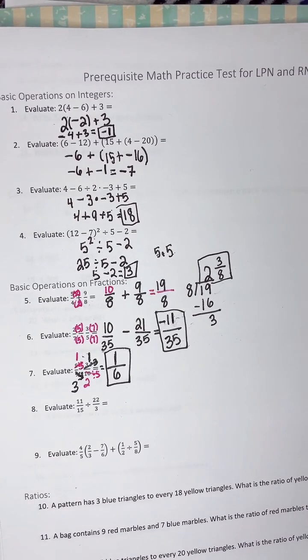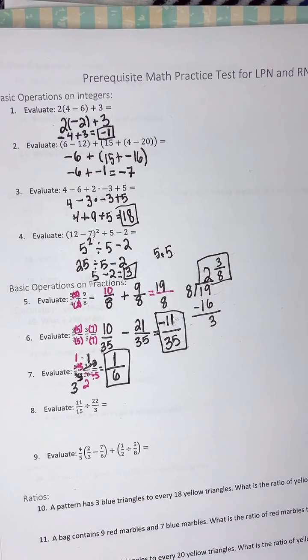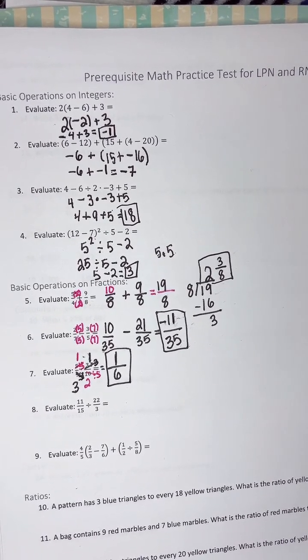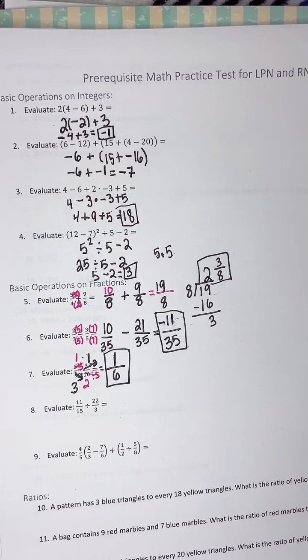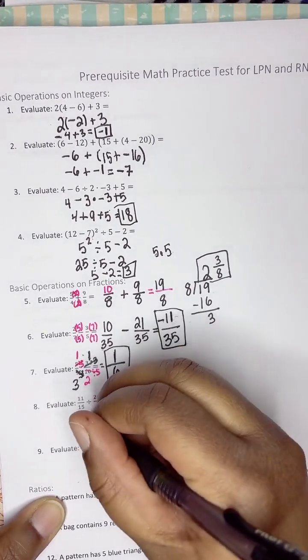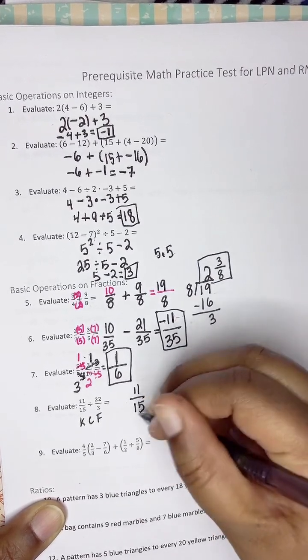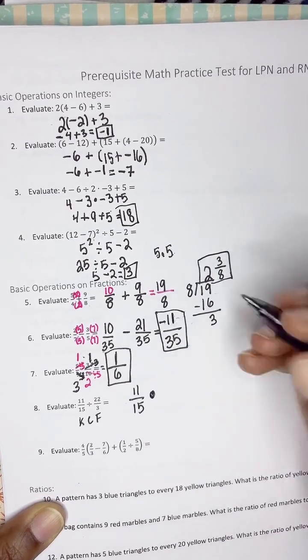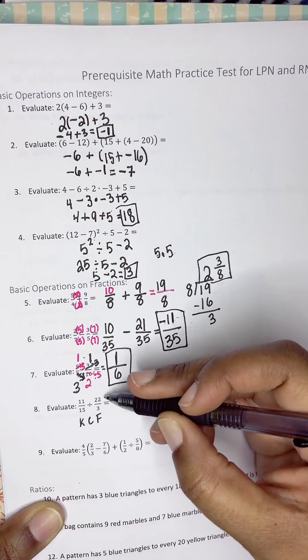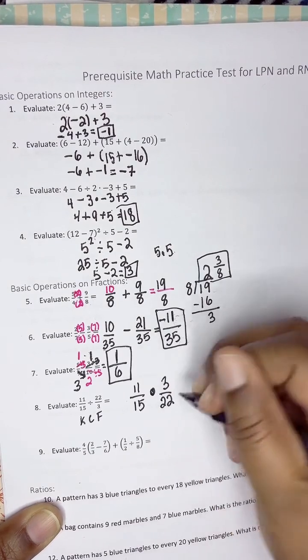Okay, let's go to number 8. Can we just change it to multiplication and flip? So, Simmer said, can we just change it to multiplication and flip the second fraction? Beautiful. Simmer, that's exactly what we have to do for the next one. Because remember, we can't divide fractions, right? So we say keep, change, flip. So 11 over 15 is going to stay the same. We're going to change that division to multiplication, and then we're going to flip, or reciprocal, 3 over 22.